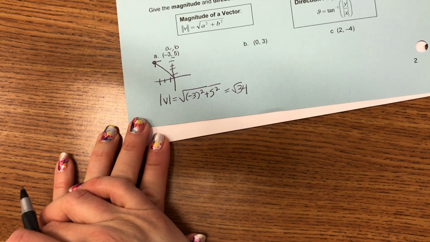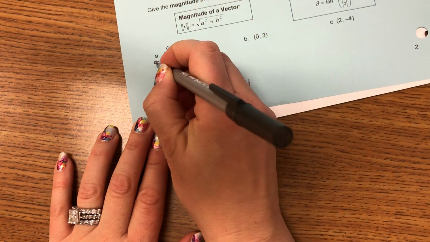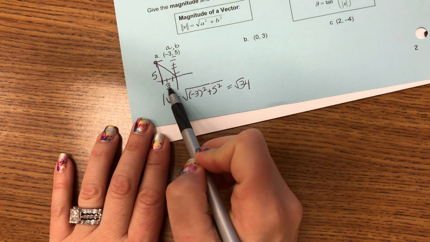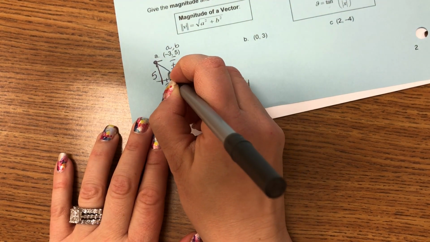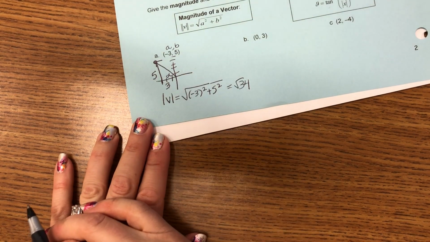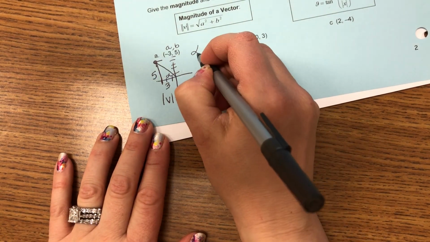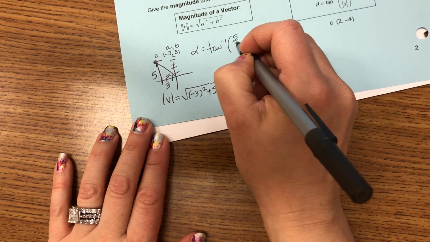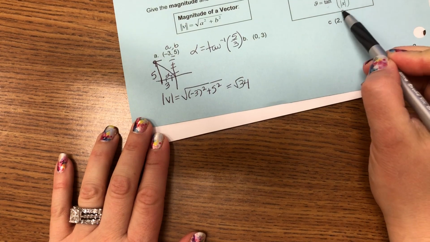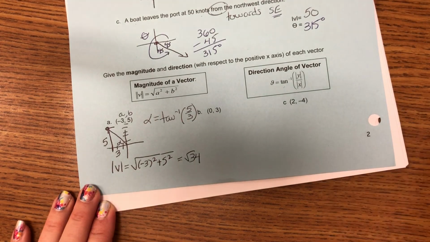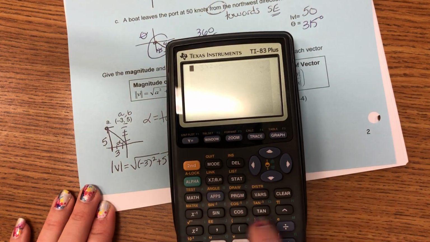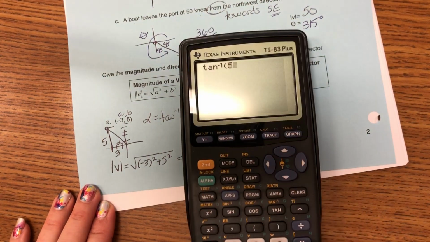To find the direction, we are going to use tangent because if you think of this triangle, we've got opposite over adjacent, and I can find that reference angle in here. So the reference angle is going to be tangent inverse of 5/3. And notice these are absolute value of y and x. You don't have to put the negative in your tangent calculation because it's giving you the reference angle.